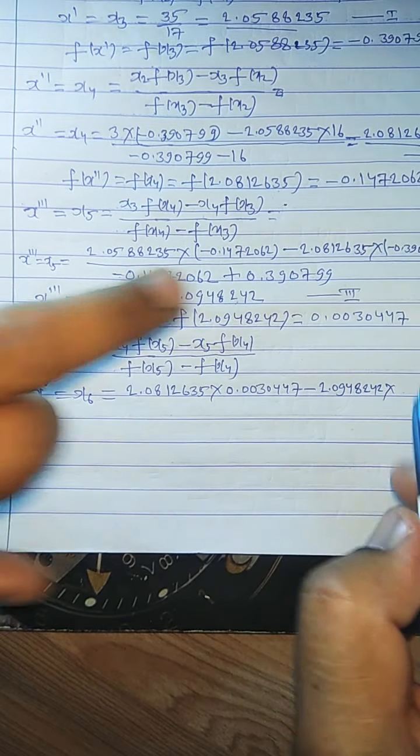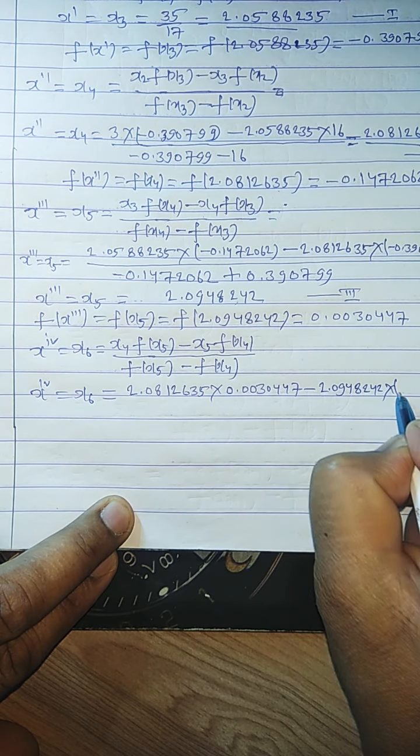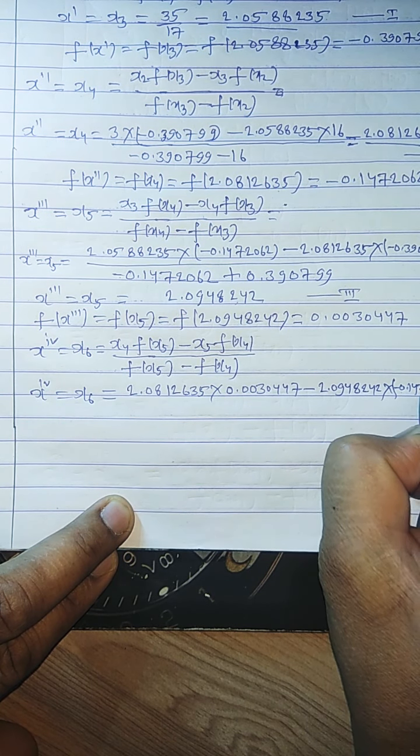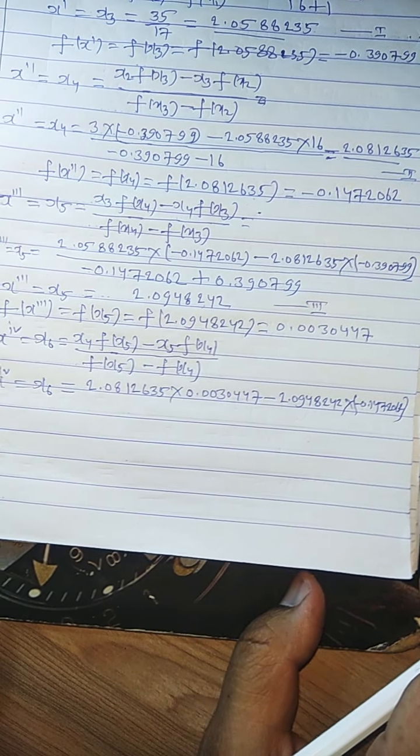The value of f of x4 is minus 0.1472062.